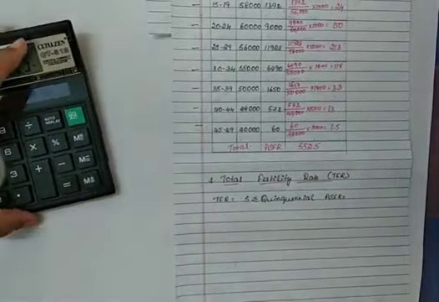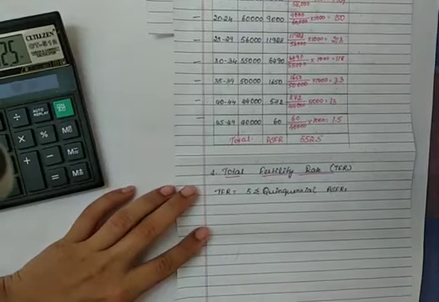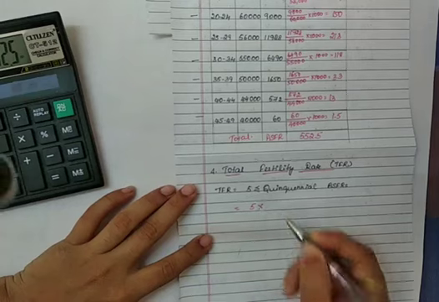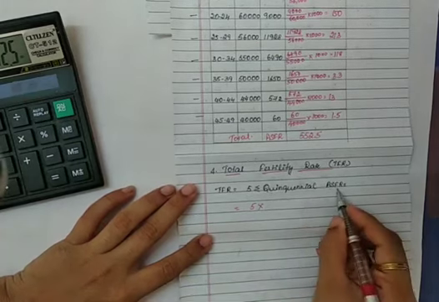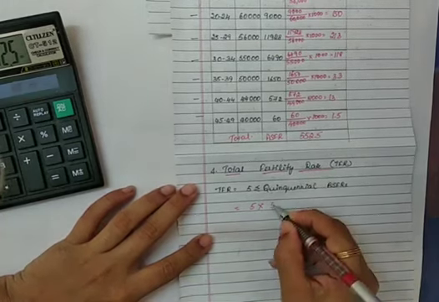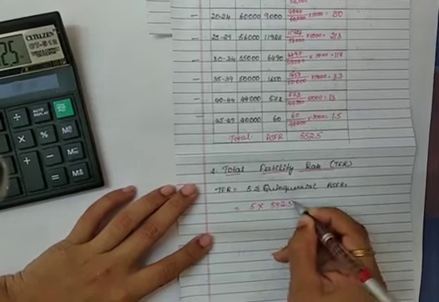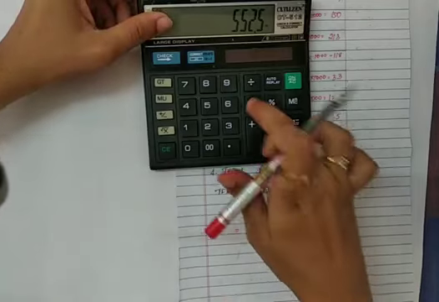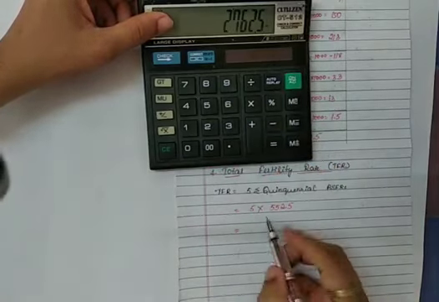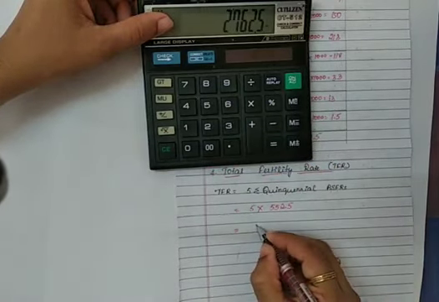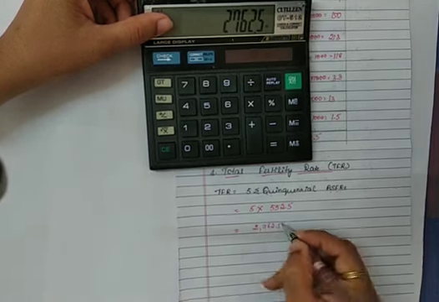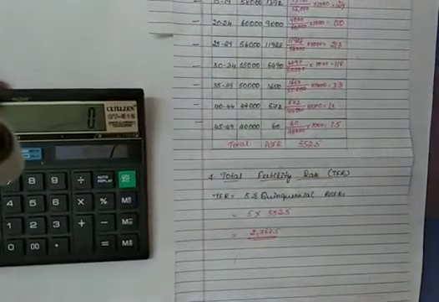Got it? Now how to calculate TFR for this? TFR is equal to 5 into quinquennial ASFR. It is 552.5 into 5, that is 2,762.5. This is our TFR, that is total fertility rate.